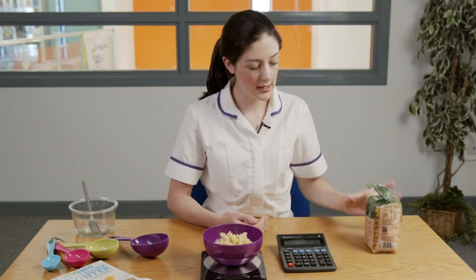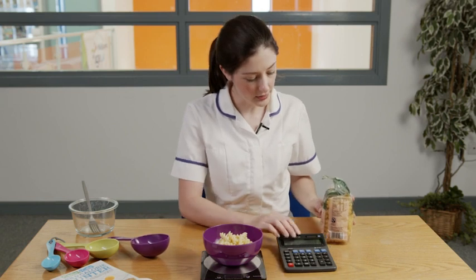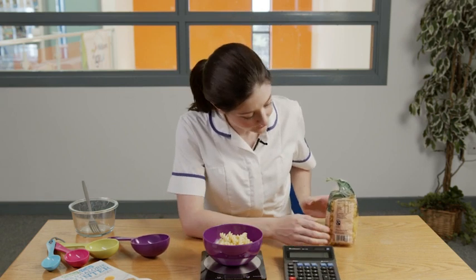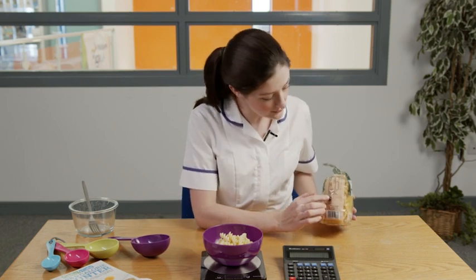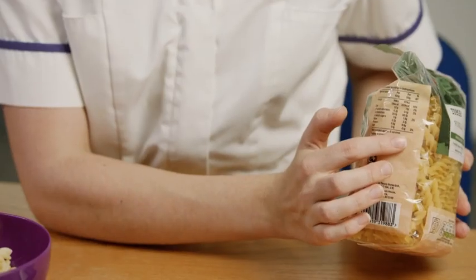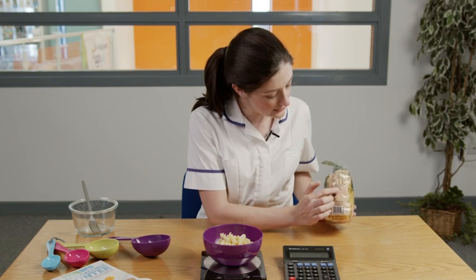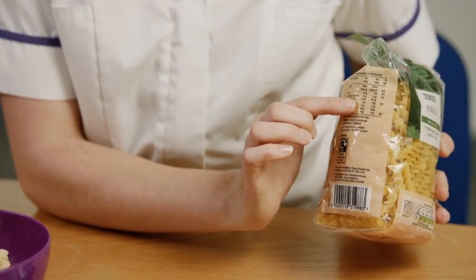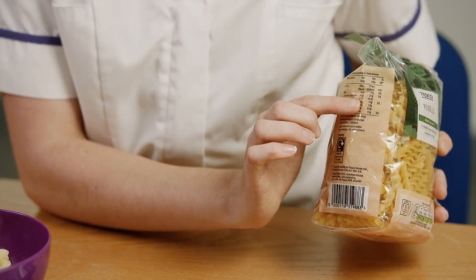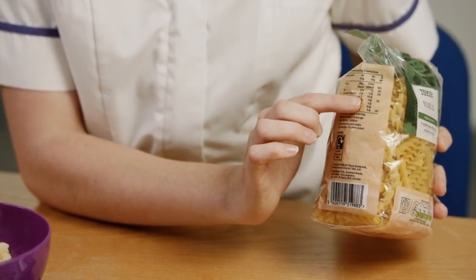So then we need to get the pasta packet and have a look on the food label. So on the pasta packet there is per 100 grams and then per 170 grams. So we need to use the per 100 grams, reading the carbohydrate. So per 100 grams is 35.7 grams of carbohydrate.